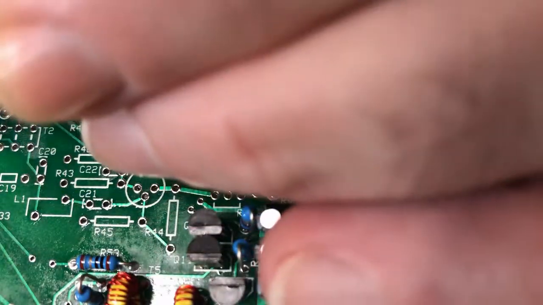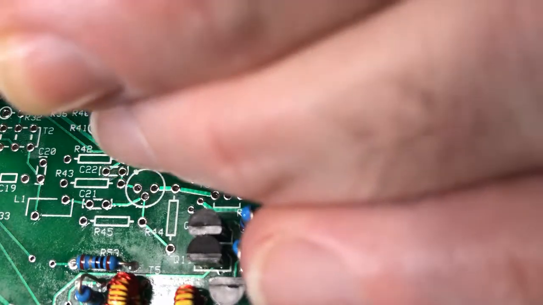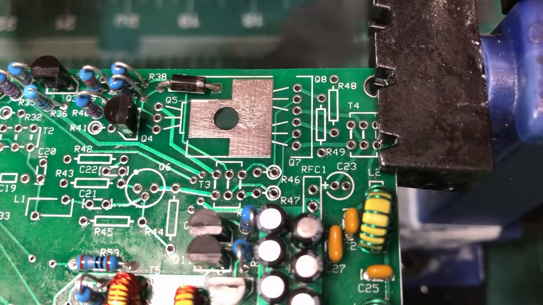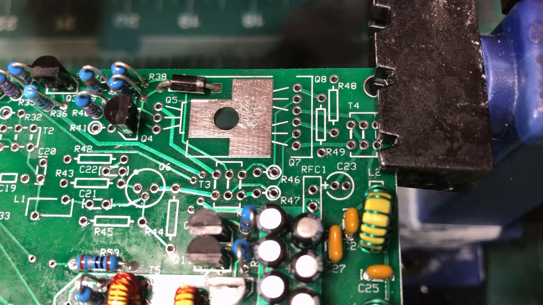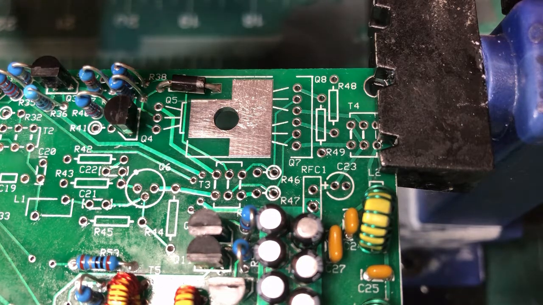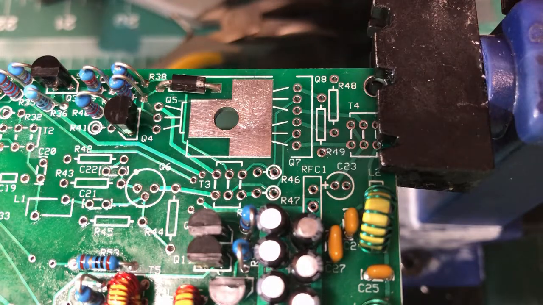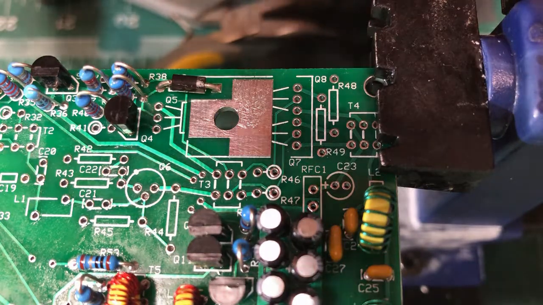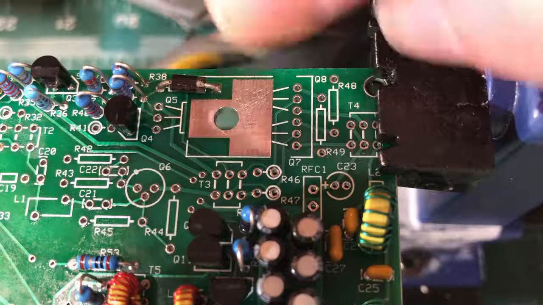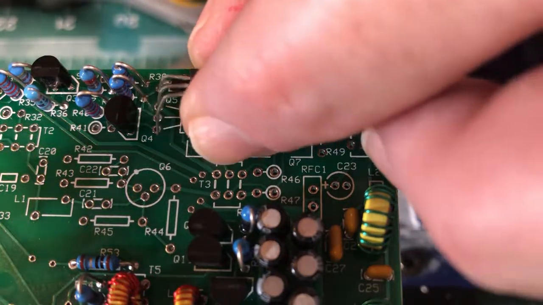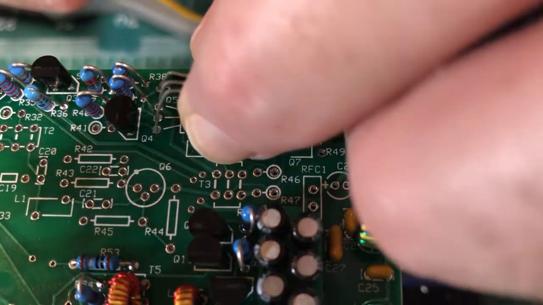So I'm just bending these at a closer to 90-degree angle, so that they actually fit in the holes intended. So let's see if that fits. I mean, you can't get the side wrong here. The flat side of the FET goes upwards.